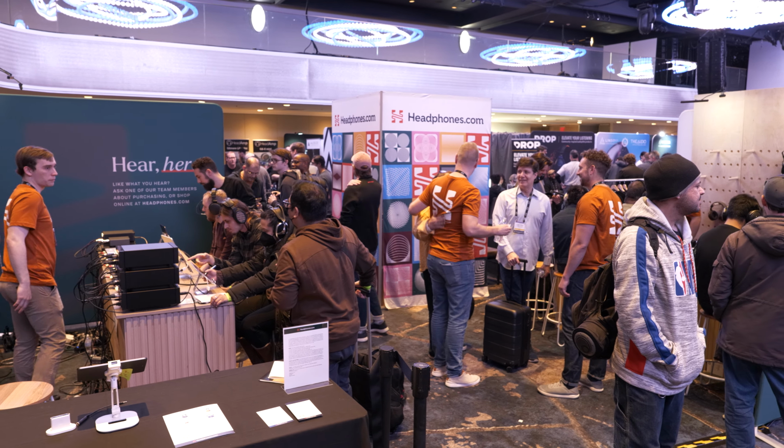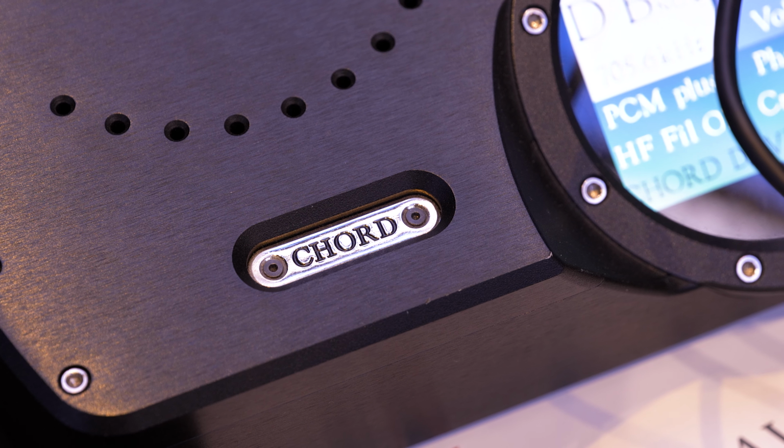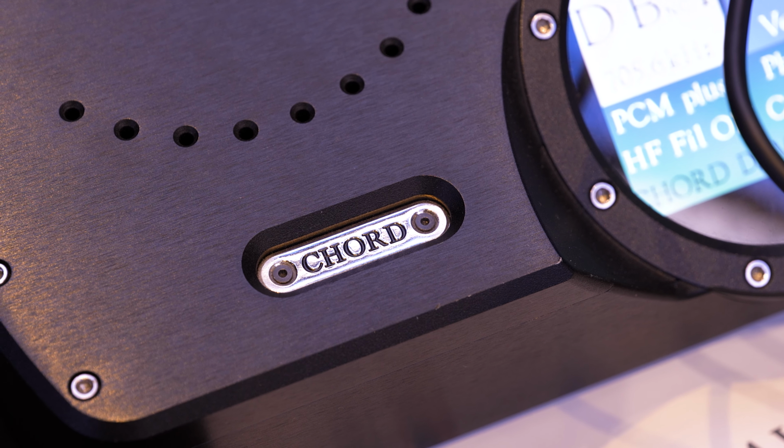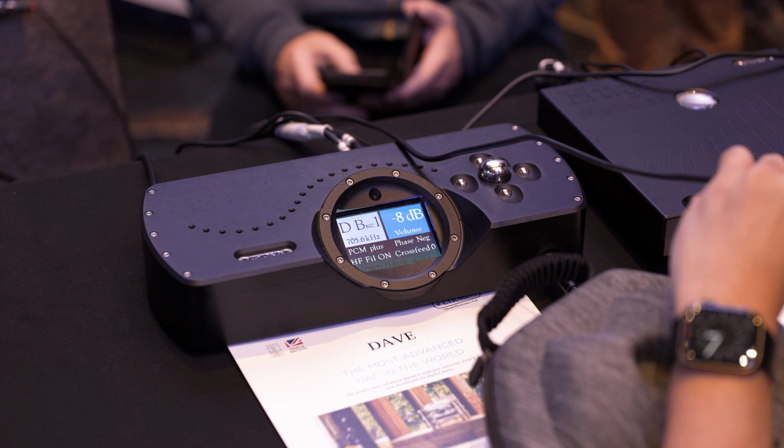At CanJam New York 2023, we sat down for a conversation with Rob Watts, the designer of the Chord Electronics digital to analog converters. The Chord DACs have a variety of unique design aspects which aim to overcome the challenges associated with producing a high-performance digital to analog converter.